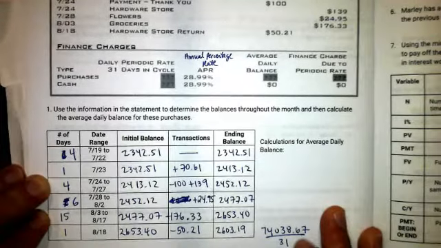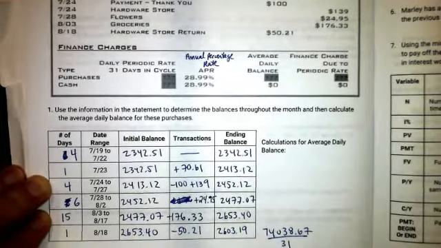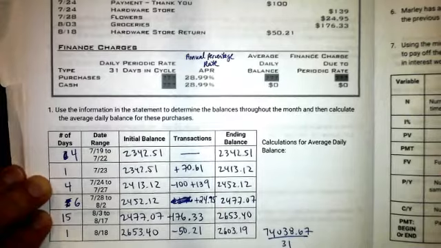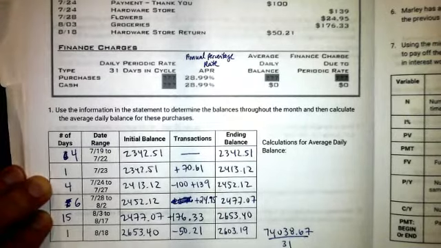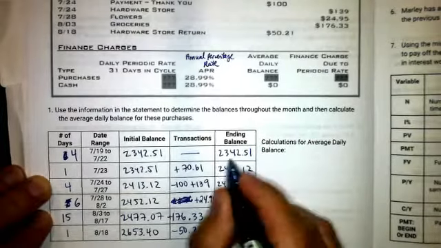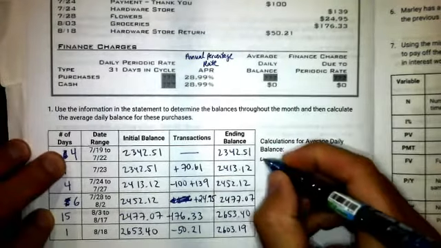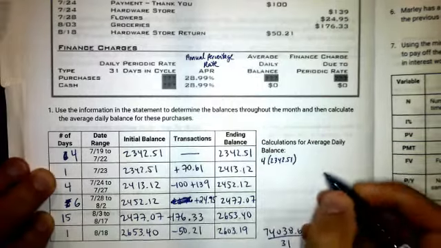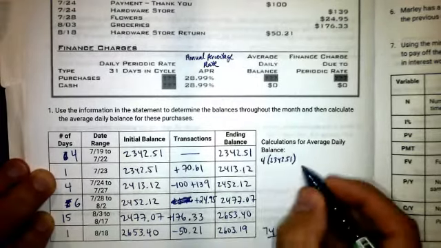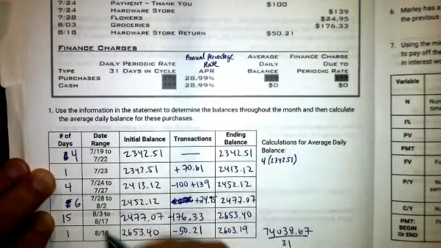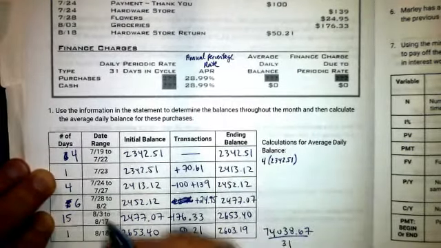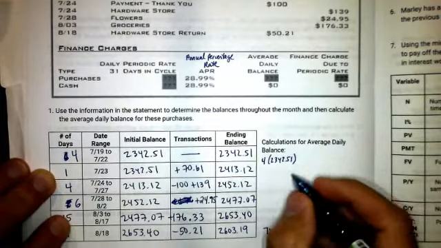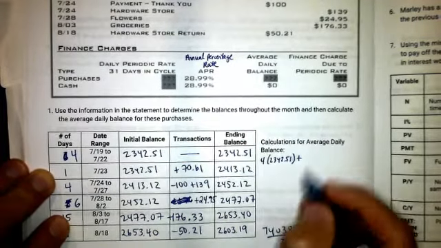Because what your credit card company will do is, well, they have to make money, right? So they make money on interest, and they also charge you to have their money. So there is a finance charge as well. So what they would do is they'll say, all right, you had 4 days at $2,342.51, and they'll take a weighted average of what your balance was at the end of every day. So let me pause this. I'll fill all this in for you.